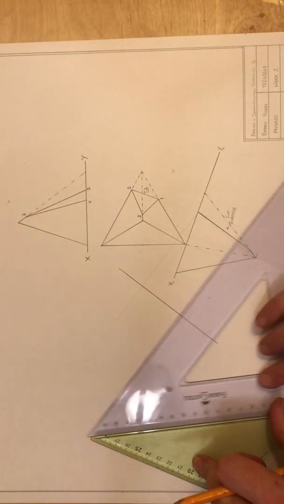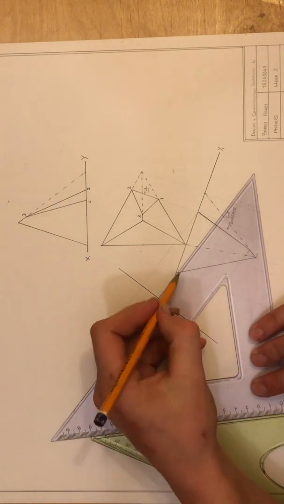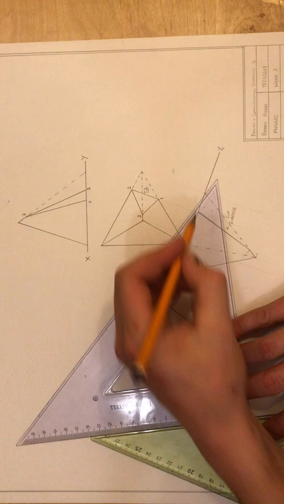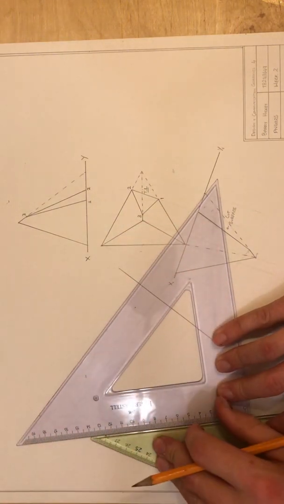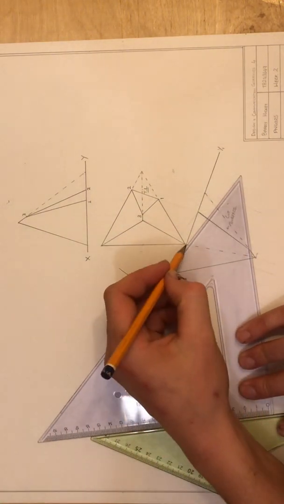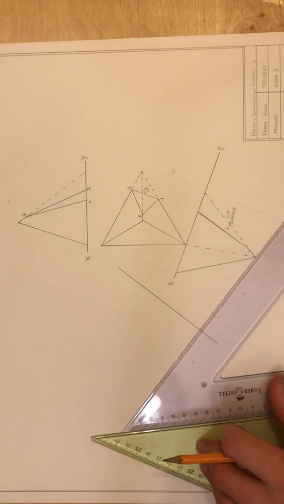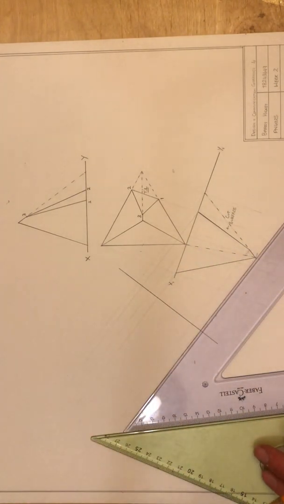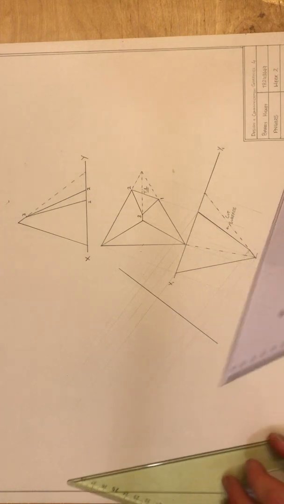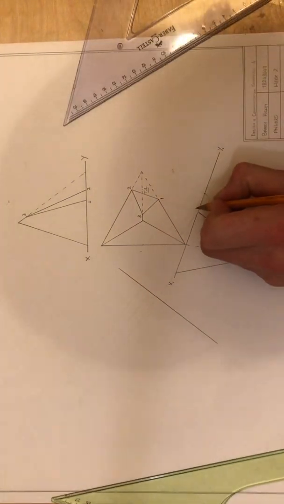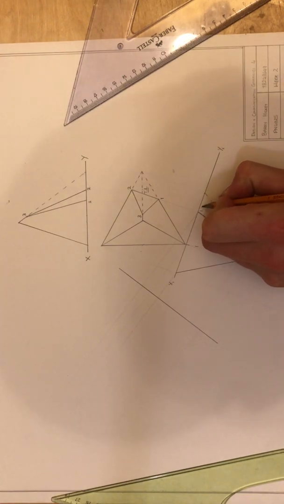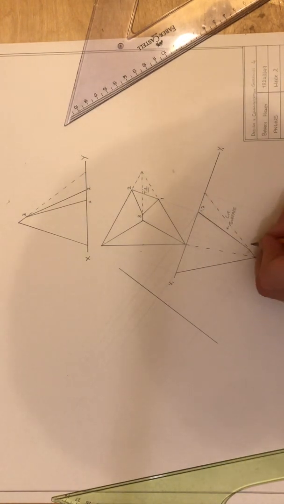So now I'll bring out the rest of my tetrahedron, and my top vertex. Okay. So 1 and 2 are situated here. 3 is here.